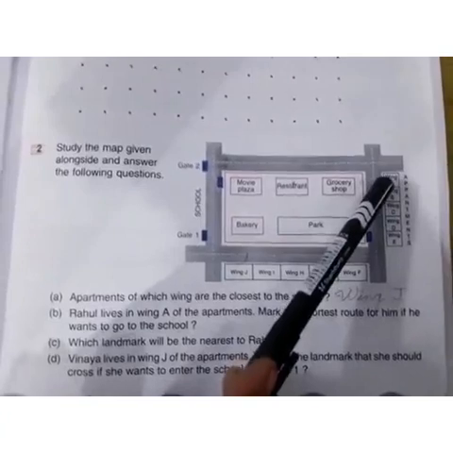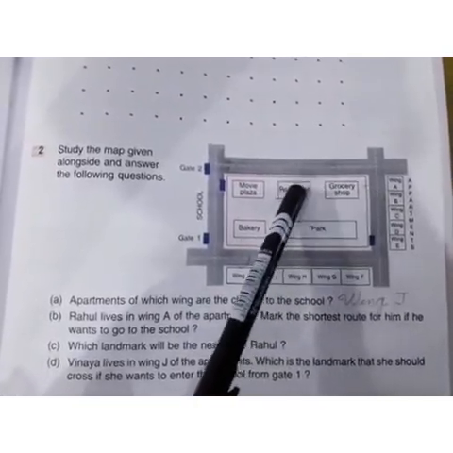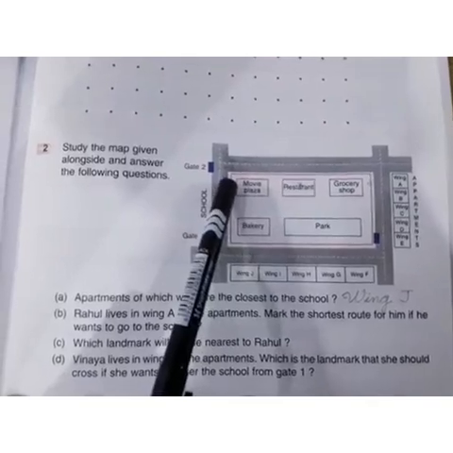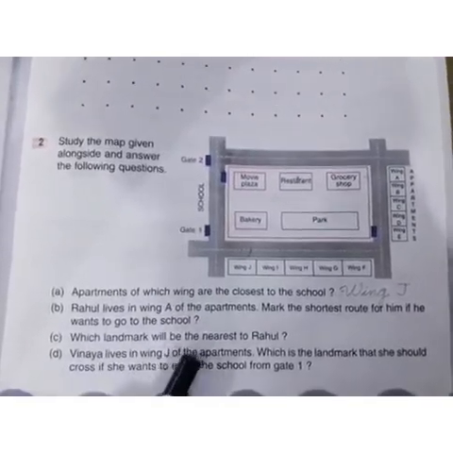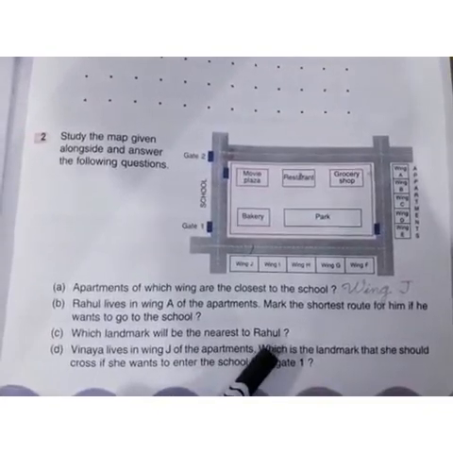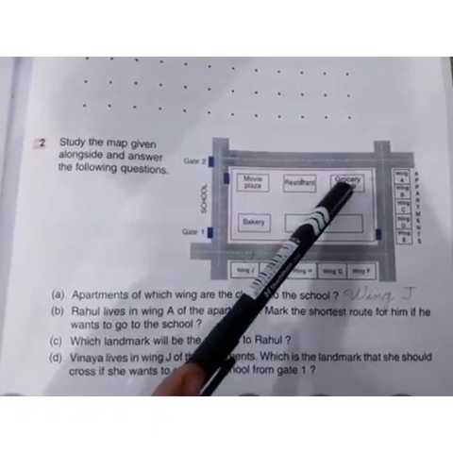He is staying in wing A, so the shortest way is by crossing the grocery shop, restaurant and movie plaza. Next, which landmark will be the nearest to Rahul? The grocery shop will be the nearest to Rahul.